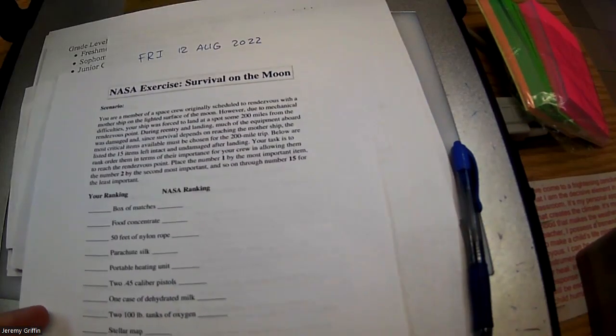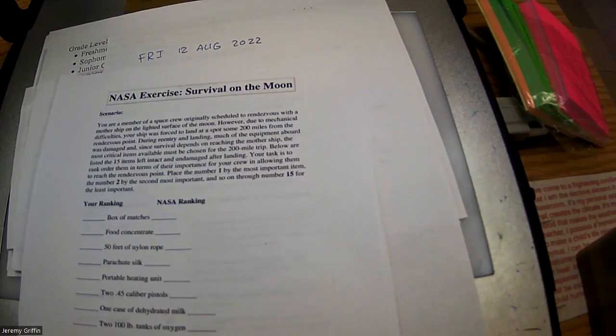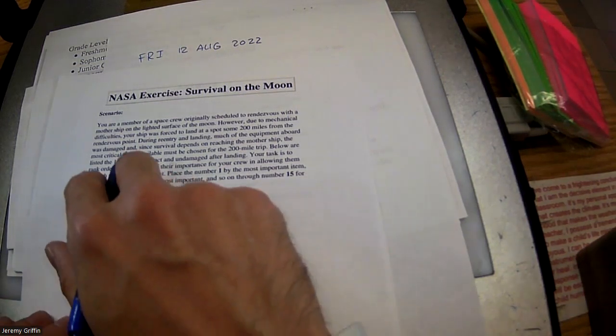All right, so it goes like this. NASA exercise, survival on the moon. All right, now this story has some details in it. Pay real close attention to details. You know some stuff about science. I'm going to have you help each other out with the task you're about to get.